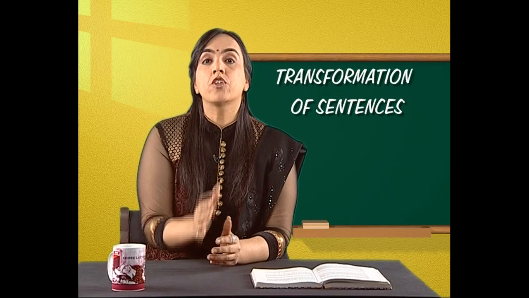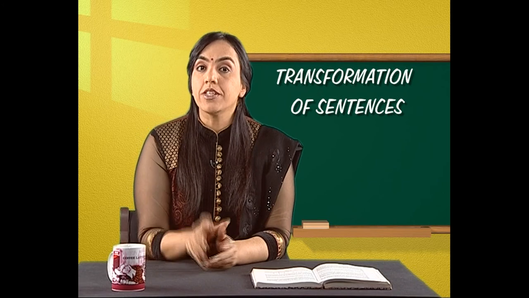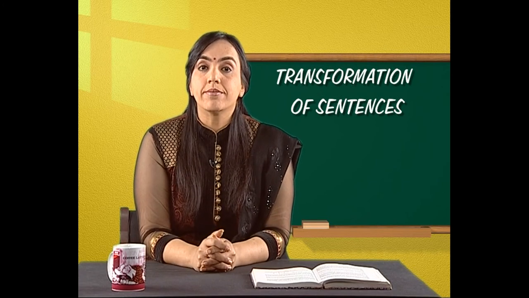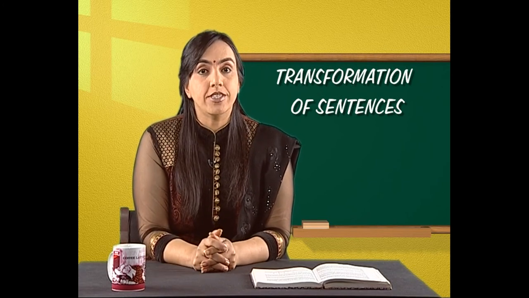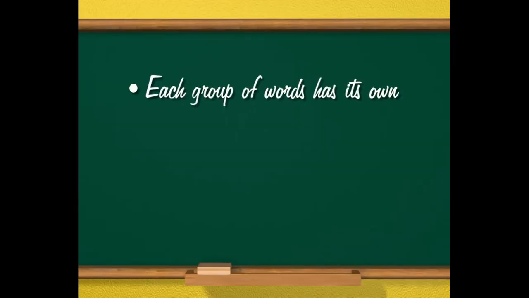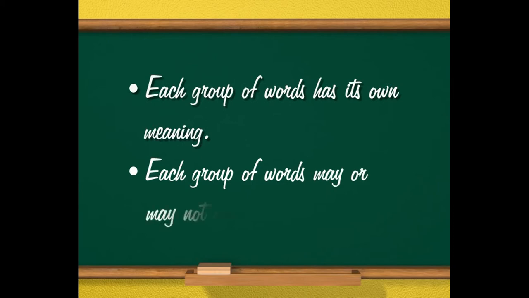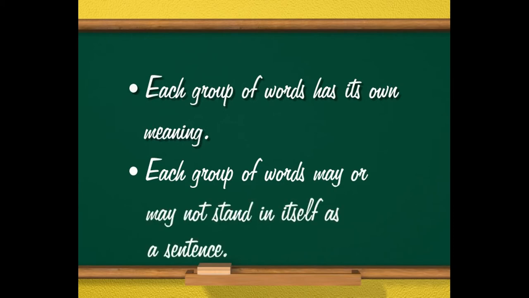Well, these groups of words are somewhat different from the earlier groups of words. Let us see those differences. Each group of words has its own meaning. Each group of words may or may not stand in itself as a sentence.